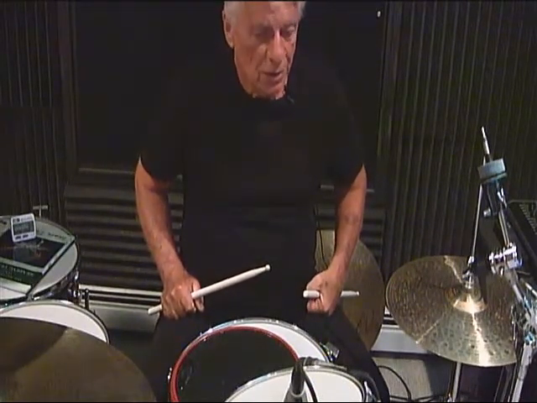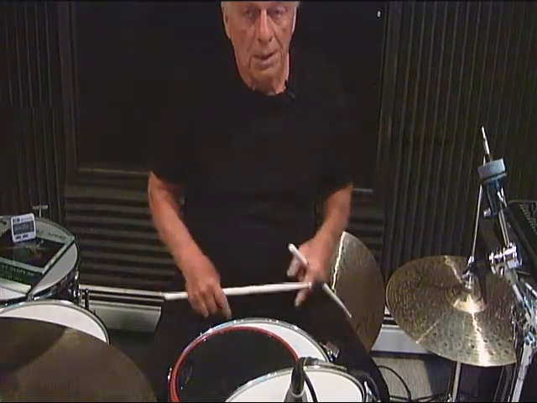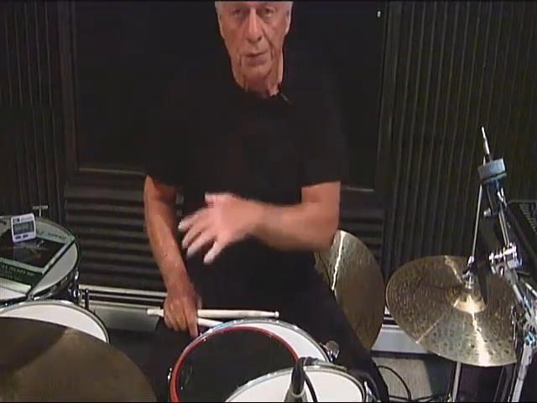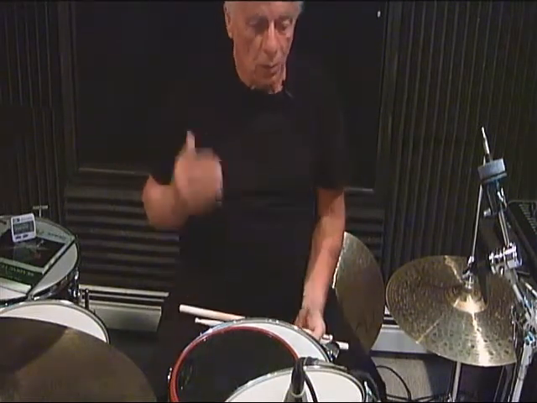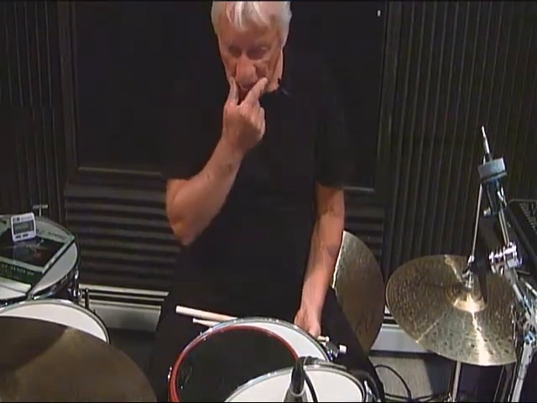Third measure, line 8, a half note triplet. Here I'm going to count eighth note triplets all the way through this measure. I'm going to count 1 and 2, 3 and 4 and.